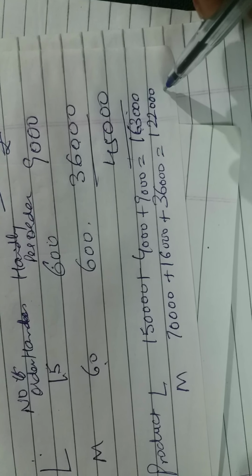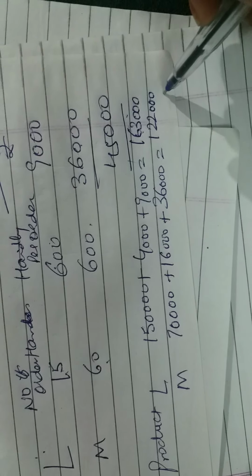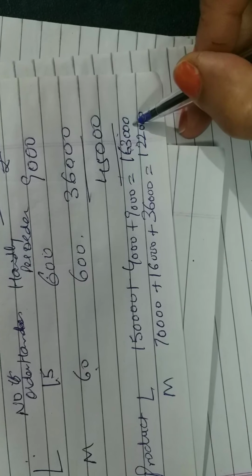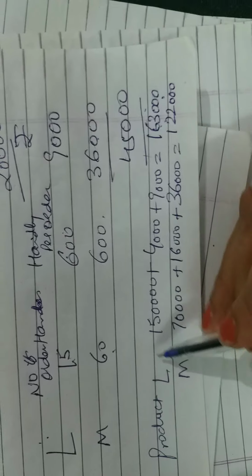So what is the per unit cost of the overheads? So here I need to divide it with the number of units of L and M. And how many units were of L and M produced? L was 5,000 and M was 7,000.